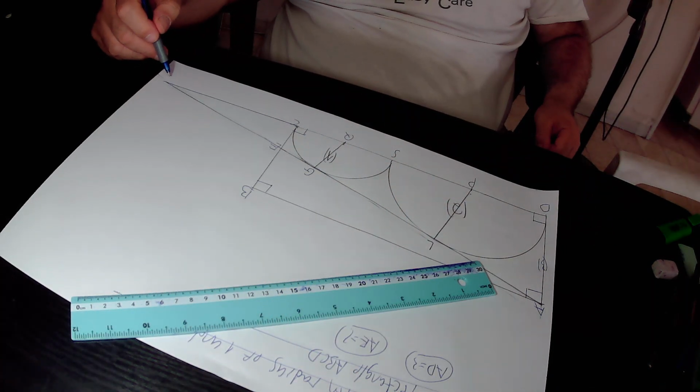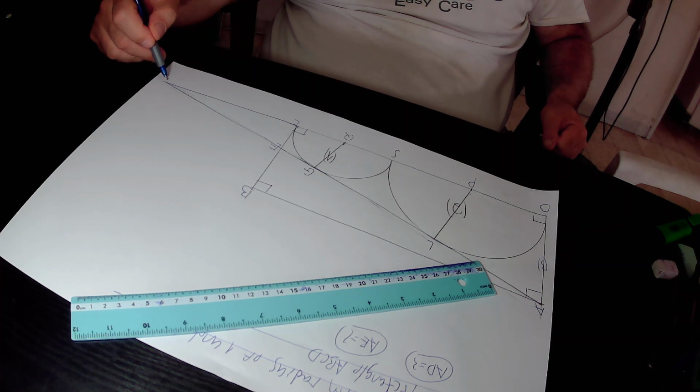Actually, this is their touching point. We will define this point as point F.